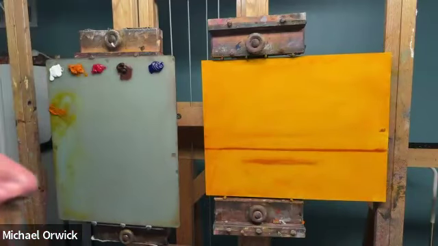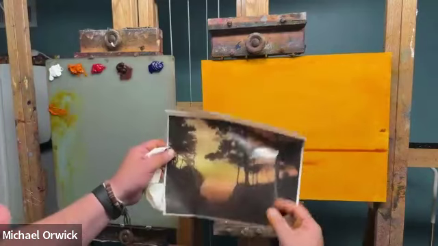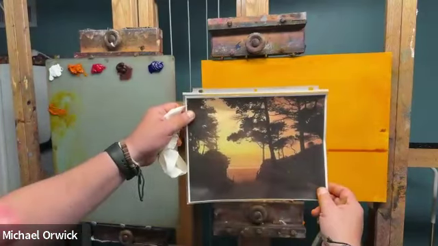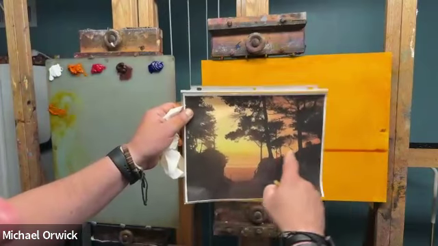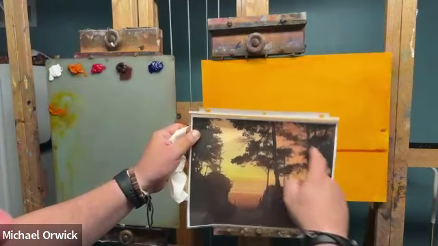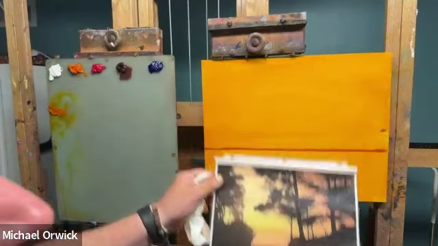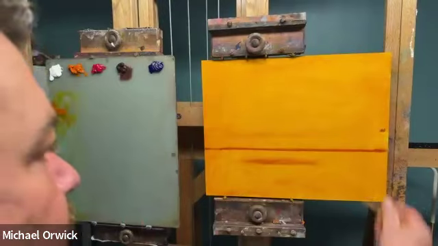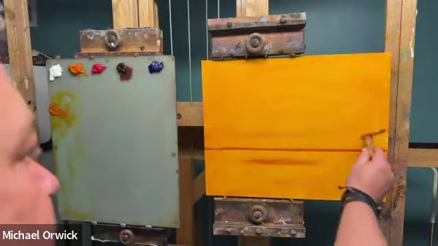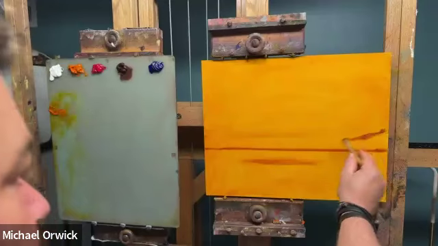So looking at this reference, right, and just thinking of lights and darks, it's got this really nice movement in there. I love the shapes and the negative shapes within the trees. So I'm going to be thinking about these big shapes, and in the beginning it can be quite cartoony.